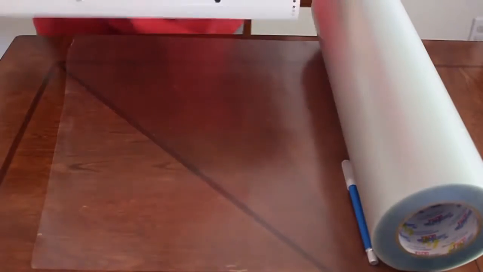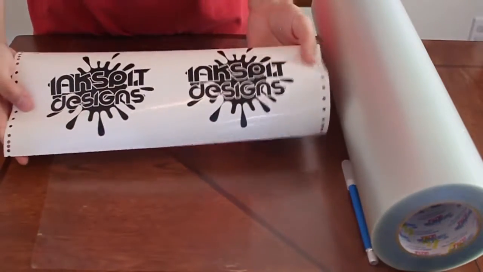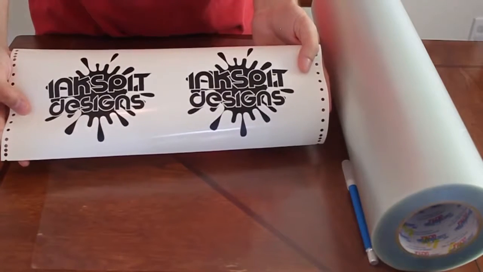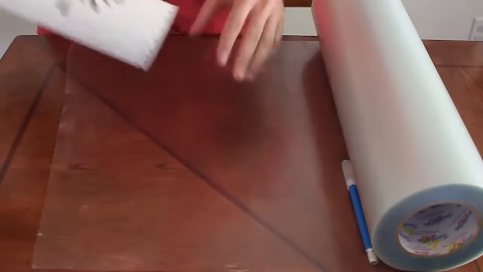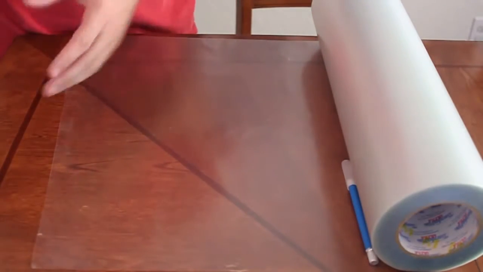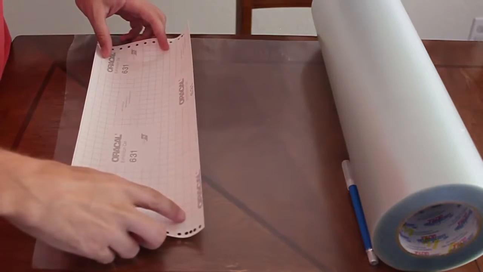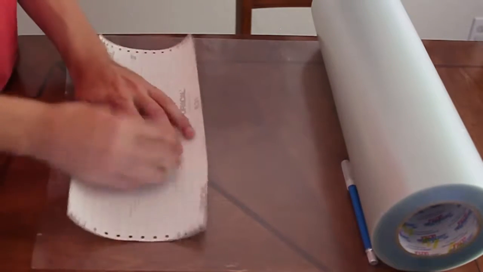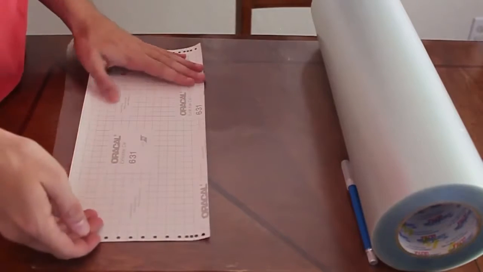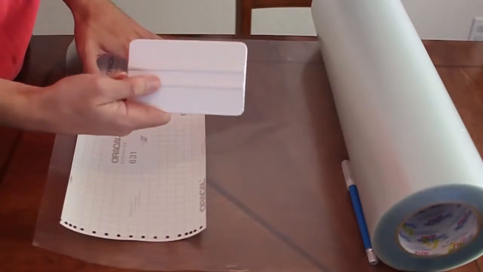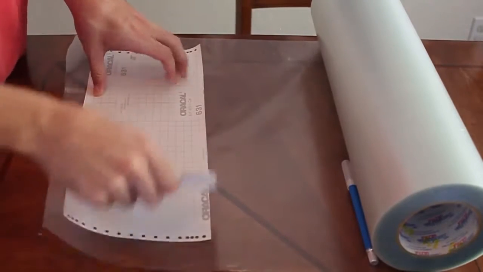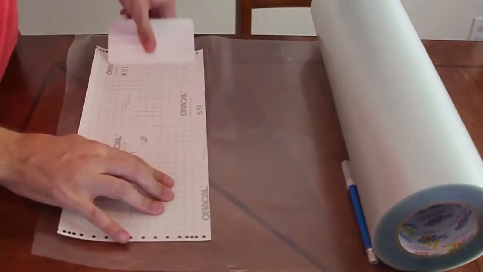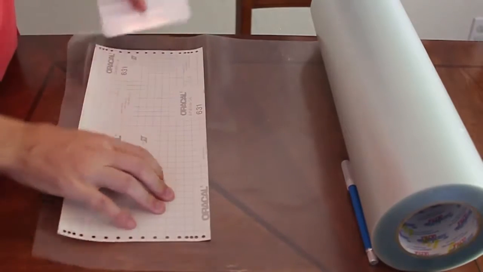Okay, now that we have everything weeded, we can see the graphic there. All the excess vinyl is taken off and it's all ready to go. We can add it to the application tape we have laid out here. Transfer tape, we actually just lay it down just like so, making sure there's no creases or wrinkles in it. We're going to use this scraper. We just start from the middle and scrape it so that it's completely smooth. There's no bubbles.